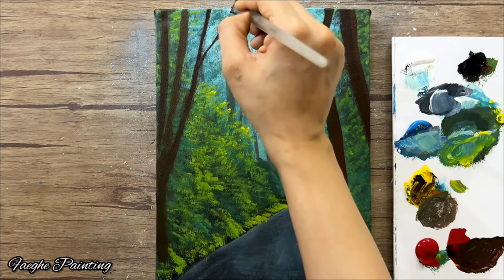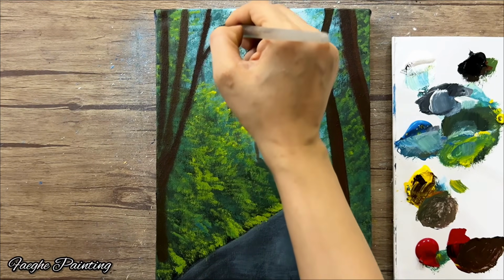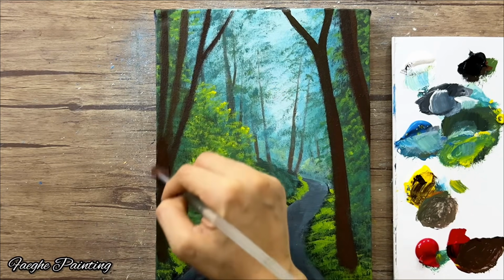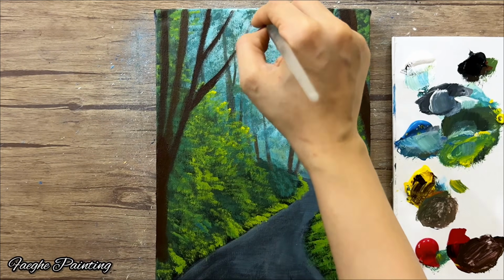These branches create a beautiful natural frame around the path and give the forest a more peaceful and mysterious atmosphere.